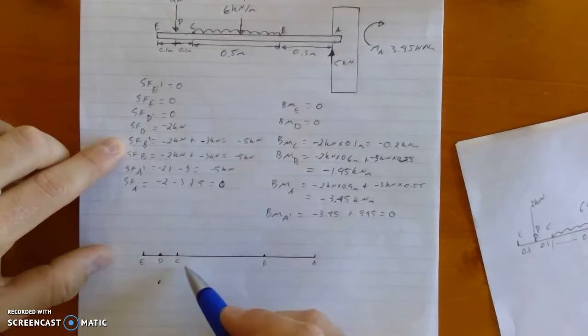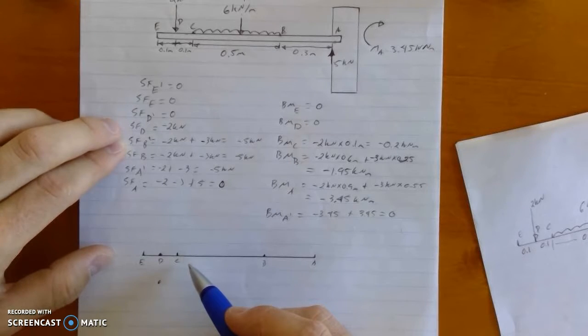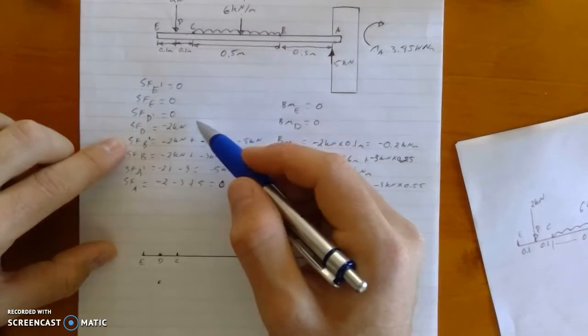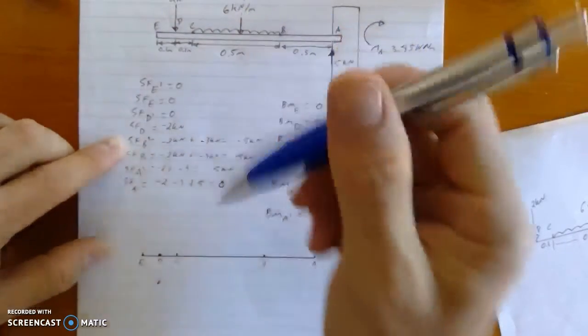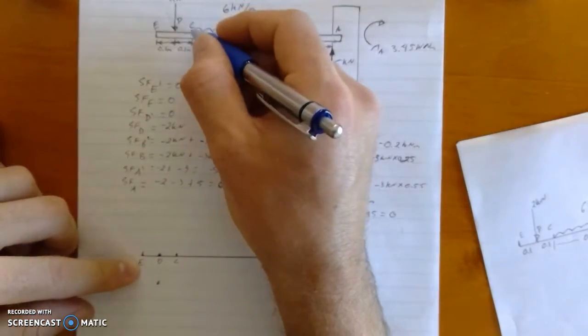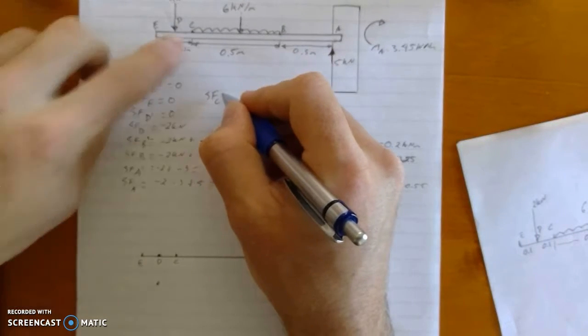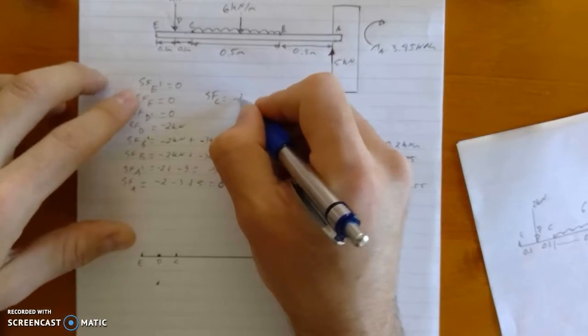Now for shear force at point C, it doesn't actually matter, it's going to move up anyways. So shear force at point C is also negative 2. Just to the left and just to the right are the same, so that's going to be negative 2 kilonewtons.